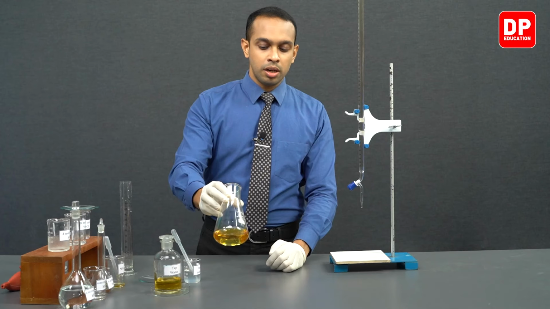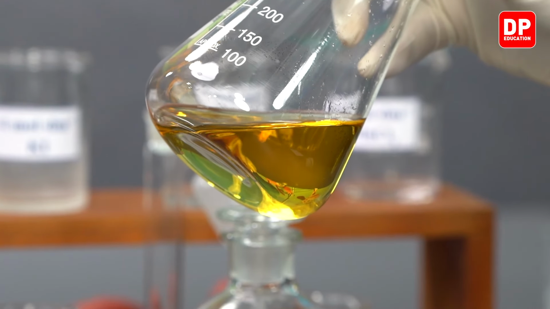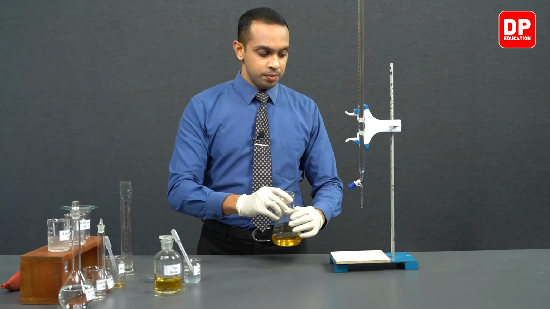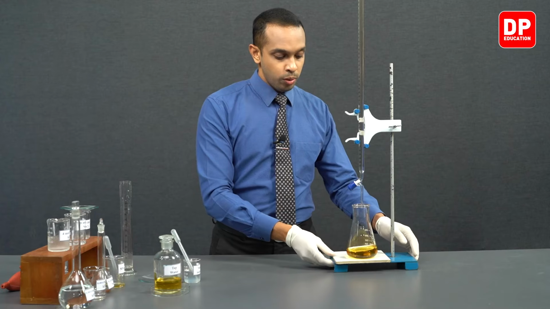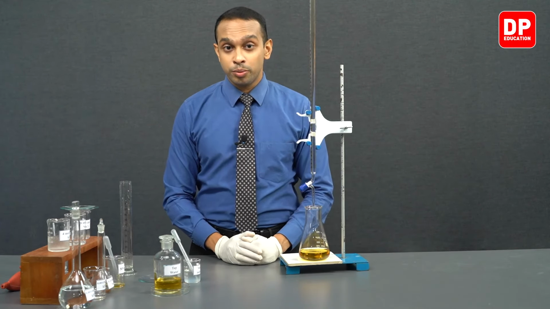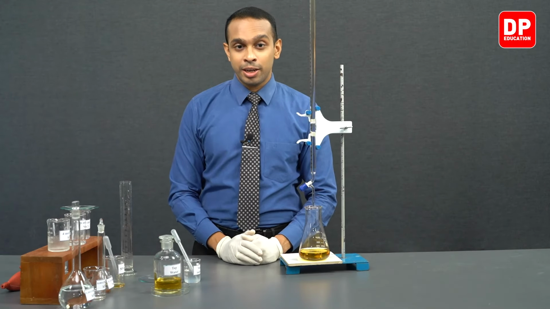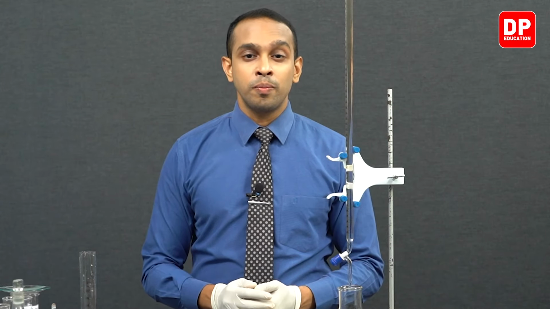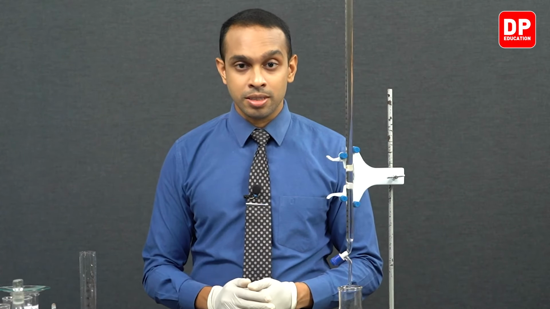Now you can observe, students, the color of the solution. Color of the solution is a bit of a brown color or light brown color, and we are going to add our sodium thiosulfate solution into this and carry out the titration. So thiosulfate ions will react with iodine, and iodine will be reduced to form iodide ions, while our thiosulfate ions will oxidize to form tetrathionate ions.